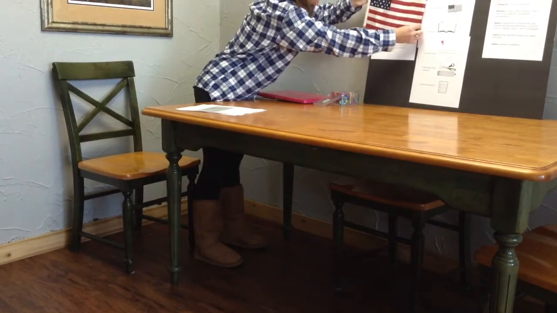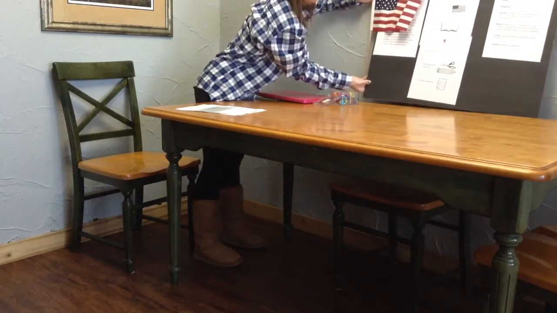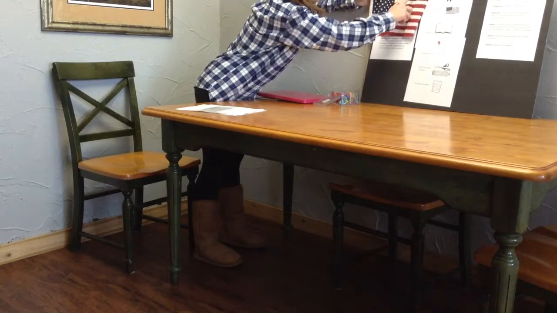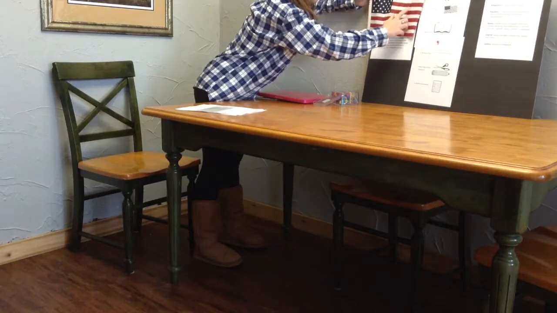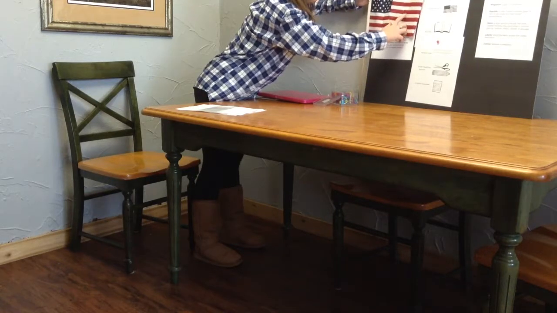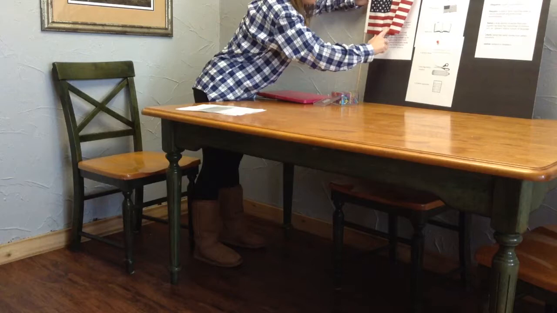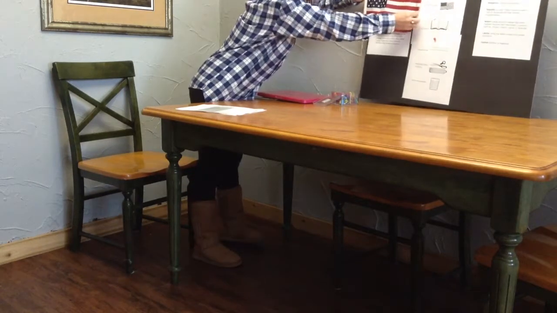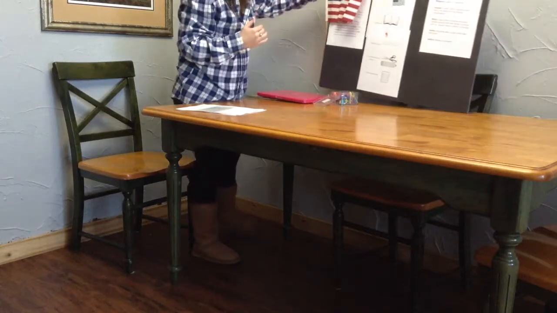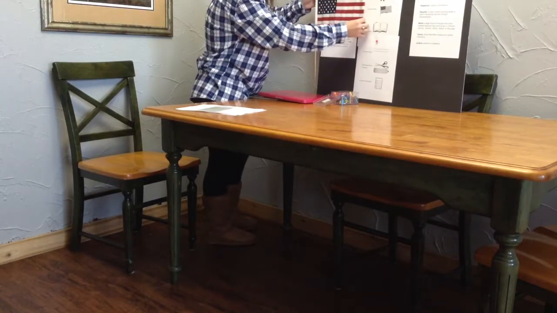Yes, so let's look at our American flag. Let's count our stripes. 1, 2, 3, 4, 5, 6, 7, 8, 9, 10, 11, 12, 13. We have 13 stripes on our flag. Very good. Are they all the same color?